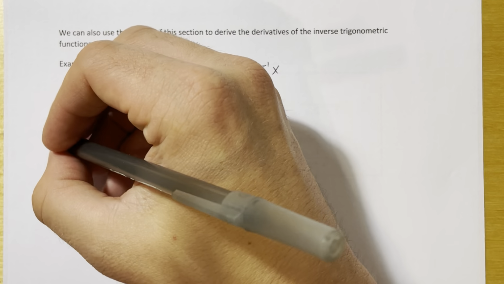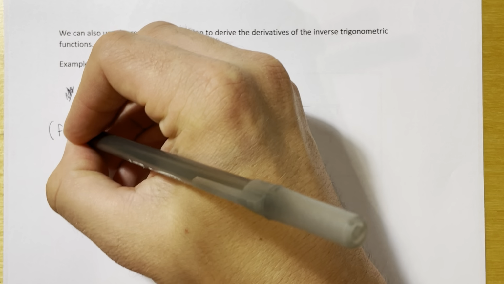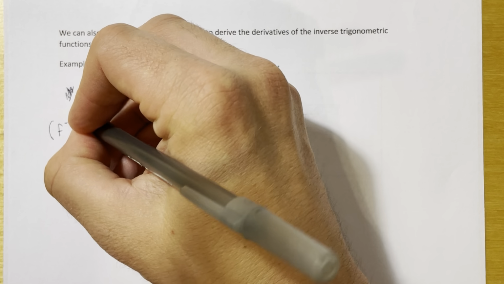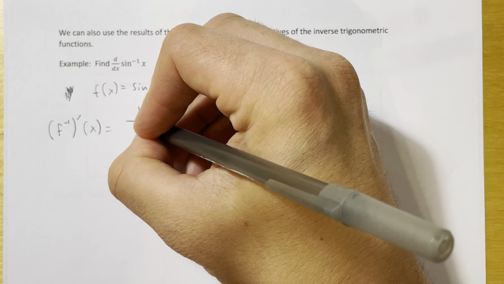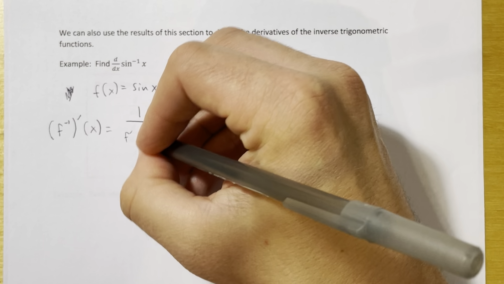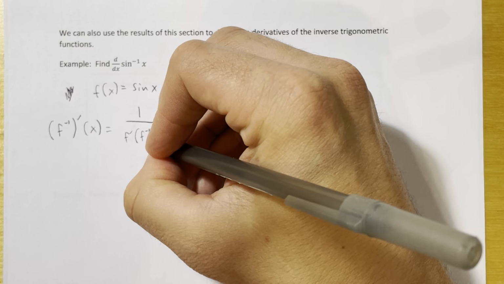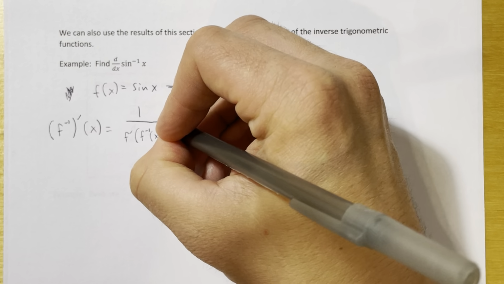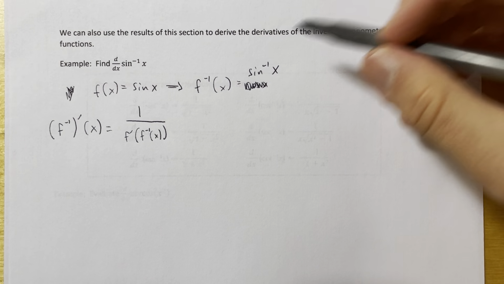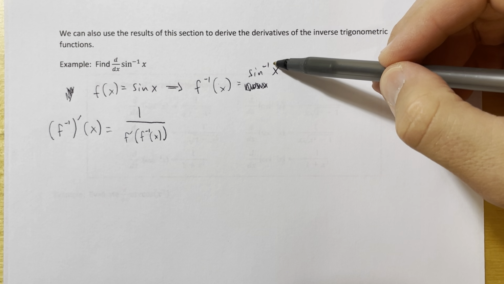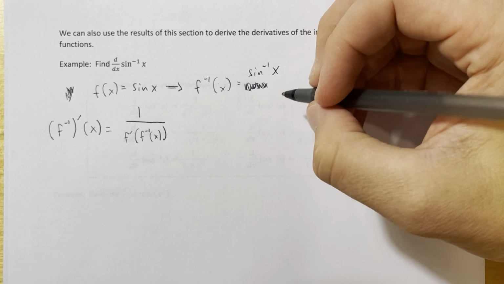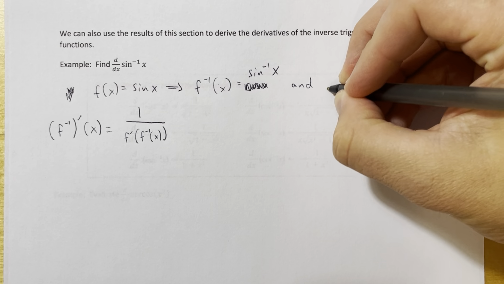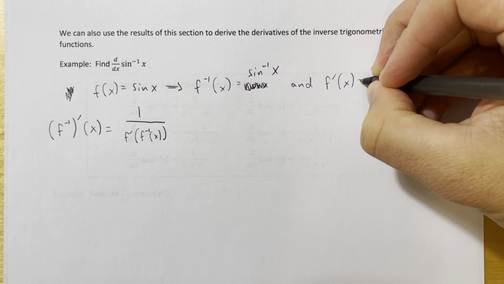What I want is the derivative, so f inverse prime of x, which according to the formula we developed is 1 over f prime of f inverse of x. Now we know f inverse is inverse sine of x, and we also need f prime of x, which is equal to cosine of x.